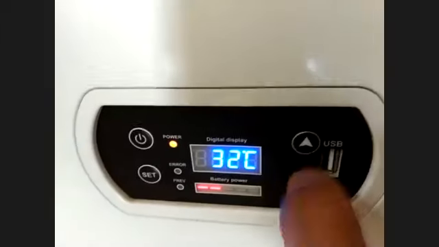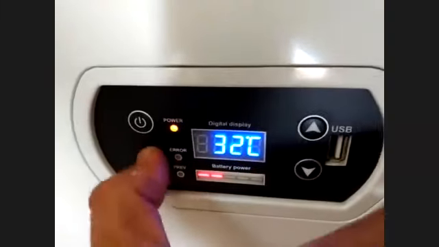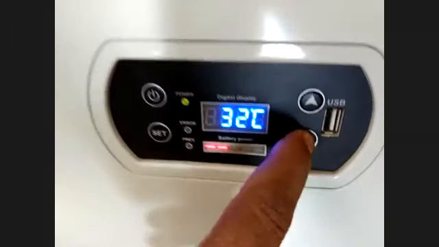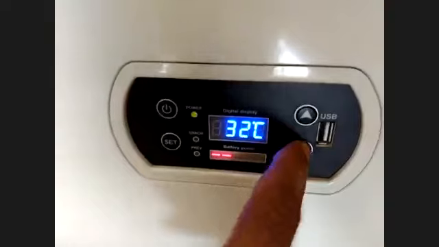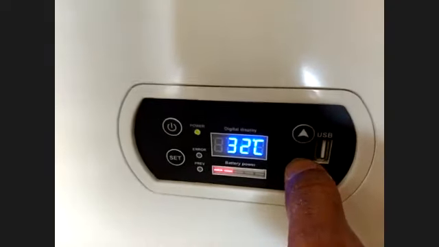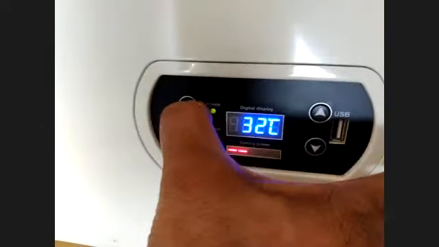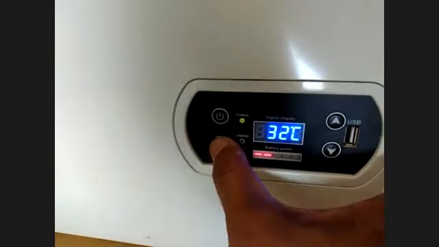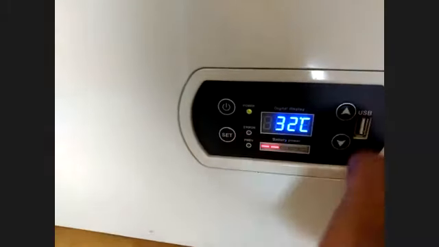Sorry, just wait. This is the inside of the freeze.